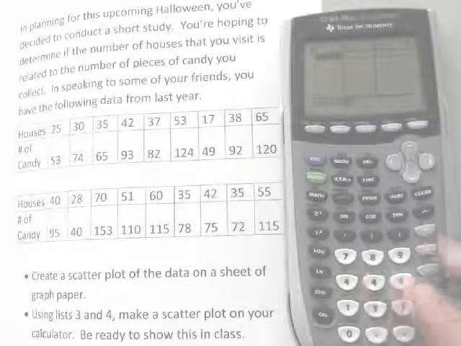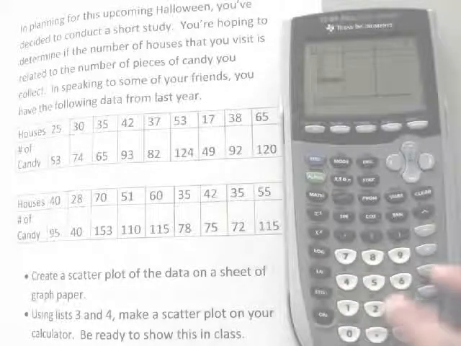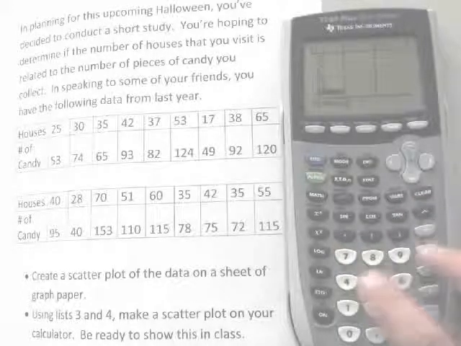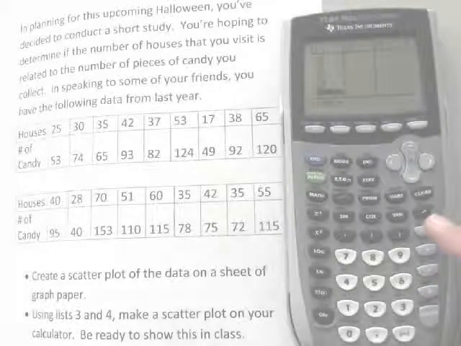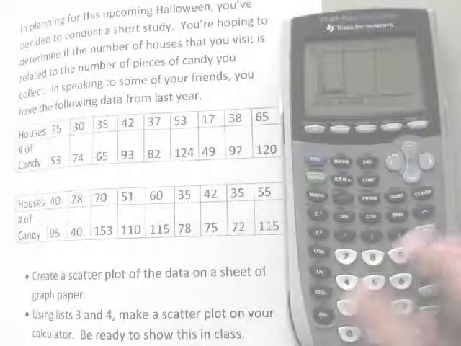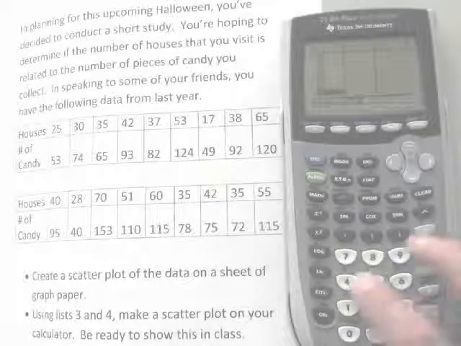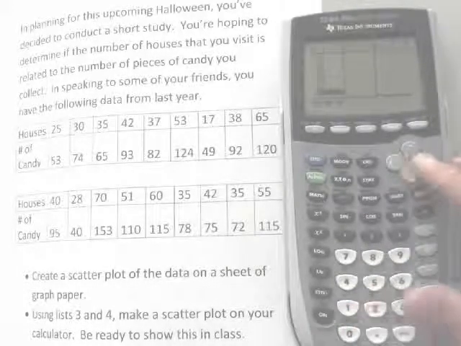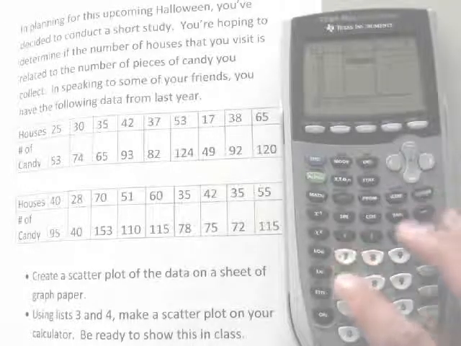Now in L1, I'm just going to enter the number of houses because those were my X's, and I'm going to enter all of them into L1. So I'm doing this pretty quickly. I've got to make sure that I'm correct. Okay, so I'm just going to keep entering all my X's, and then I'm going to go over to L2, and I'm going to enter all of my Y's. So I'll hit enter, go over to L2. Now I have to enter my Y's.